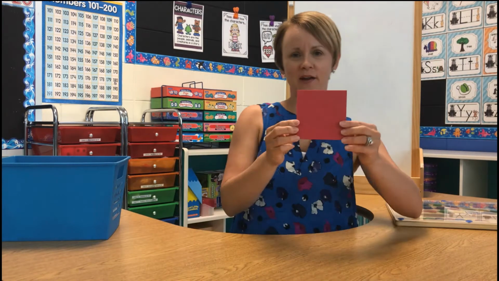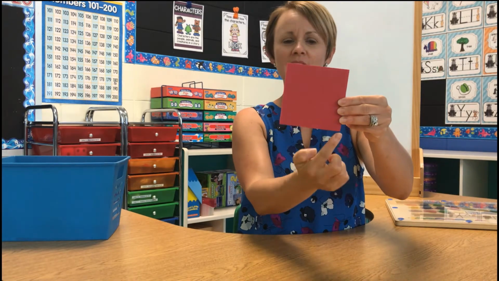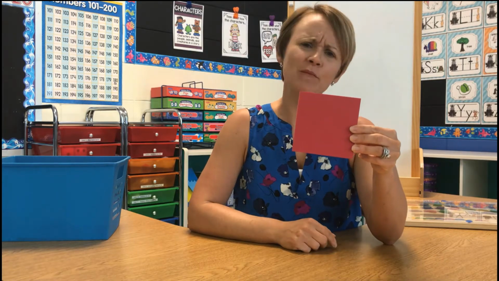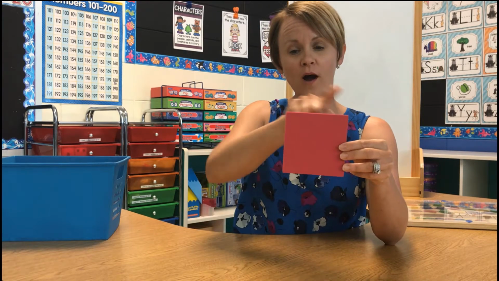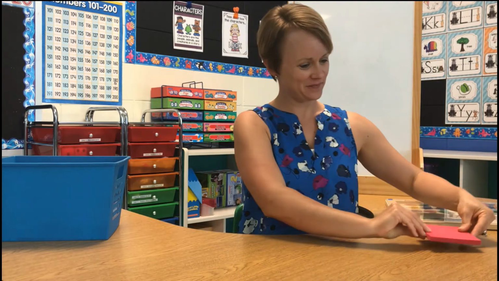This red square has 1, 2, 3, 4 straight sides, and none of them are smaller than the others, and none of them are longer than the others. They're all the same size. The 1, 2, 3, 4 points all look the same. That's a great looking square.